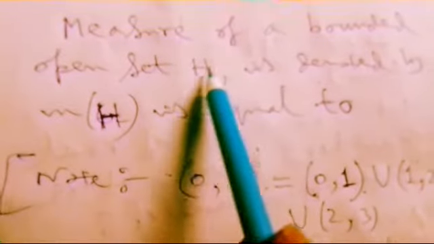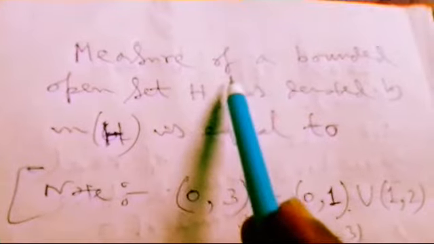We can explain it in this way also. But in a broader definition, if we look at this open set H, we don't know the picture of H actually. Then how to adjust this type of problem and how to measure this type of set?